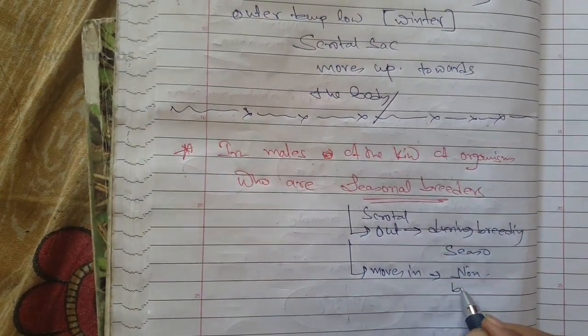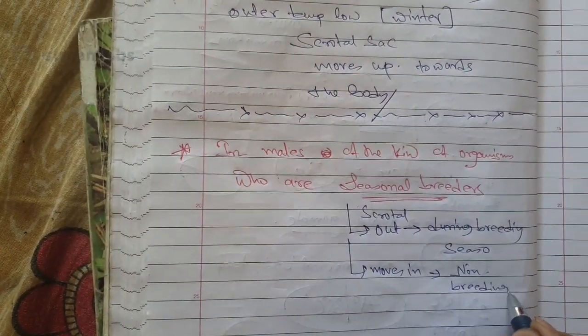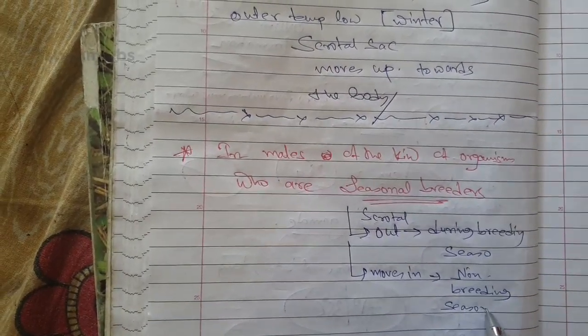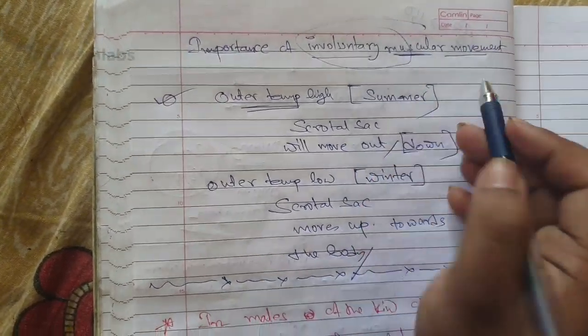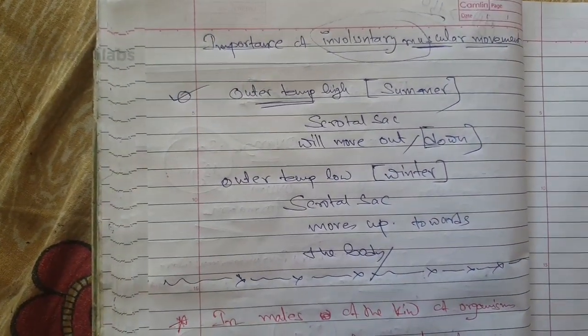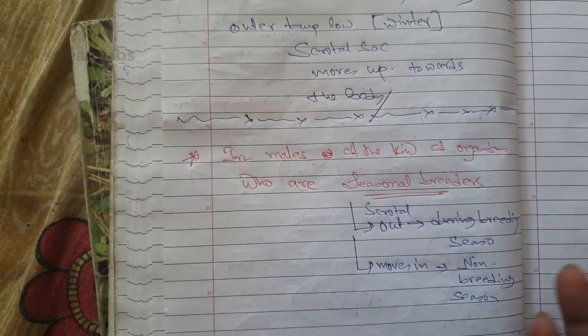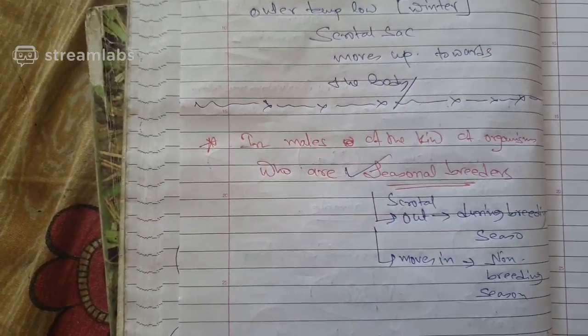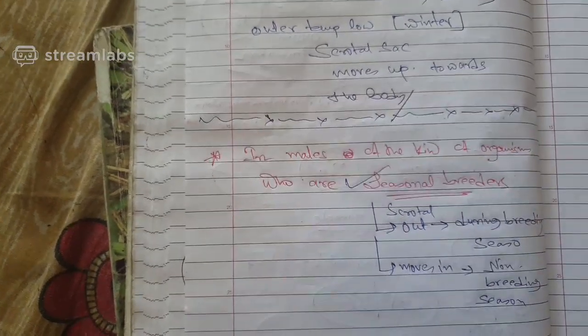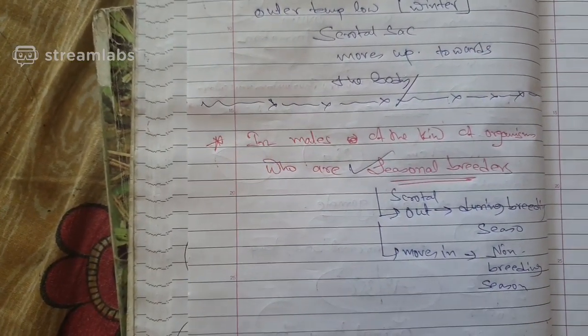During the non-breeding season means it is not like us, that during summer and winter, maintaining the temperature, it will move up and down due to the involuntary muscles present. It is not like that. It is when the breeding season is there and when the breeding season is not there. On the basis of that, it happens. So I hope that this information is interesting and fascinating to you.